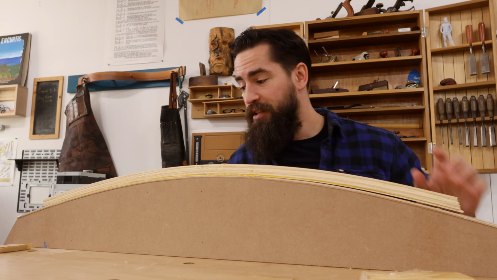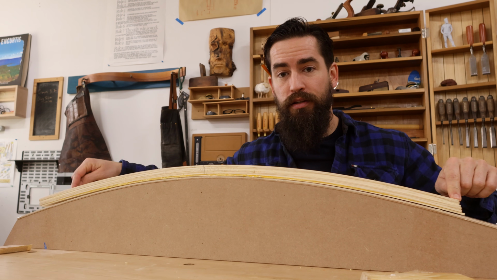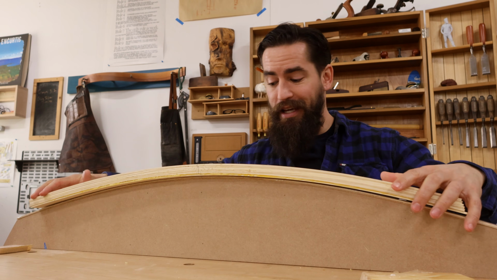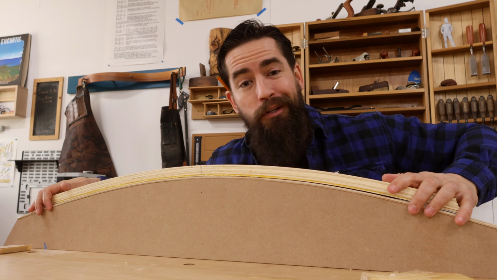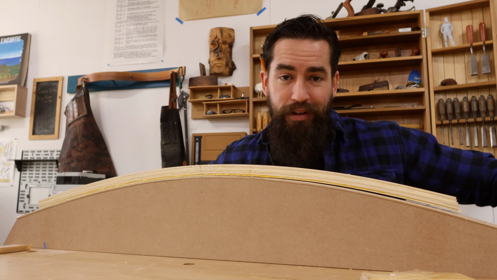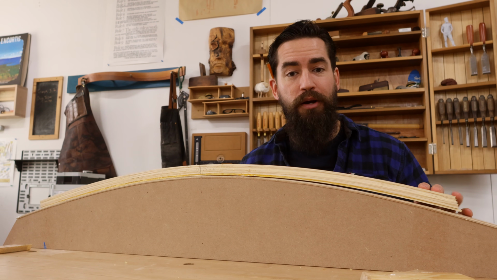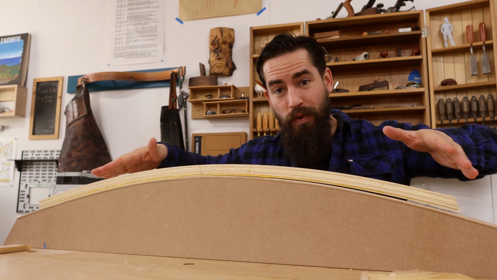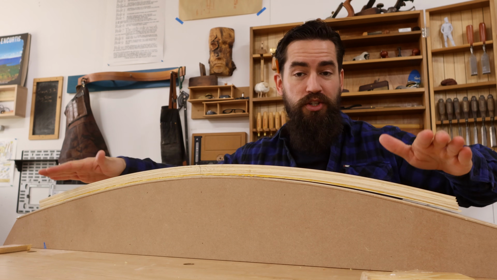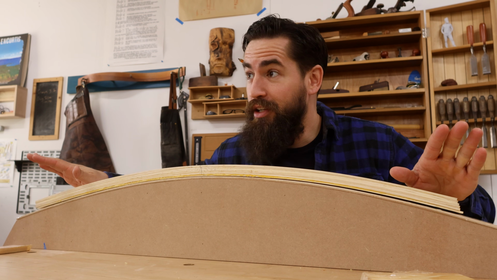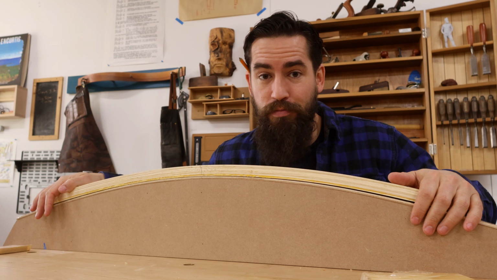Now, that brings up the second thing. You might notice that this doesn't fit my form absolutely perfectly, and that is because of a phenomenon called springback. And look, it's inescapable. Anytime you curve a component, whether it's steam bent or bent lamination, it's going to want to spring back off the form once you take it out. It's never going to be exactly 100%, to my knowledge at least.